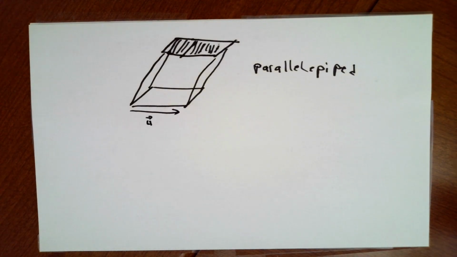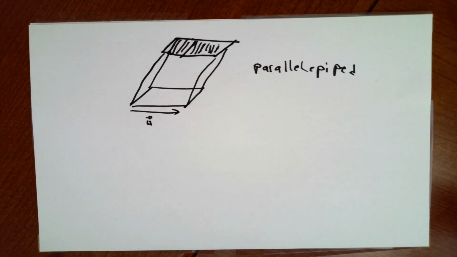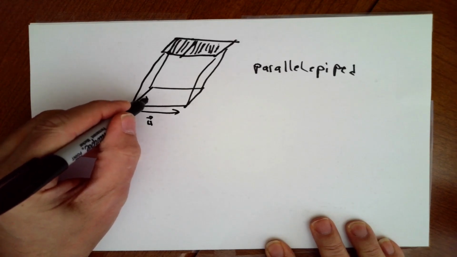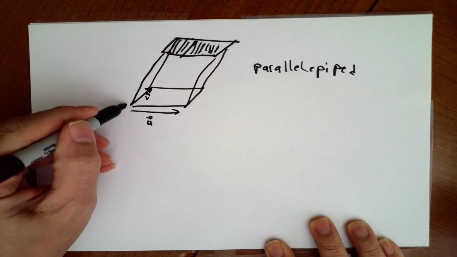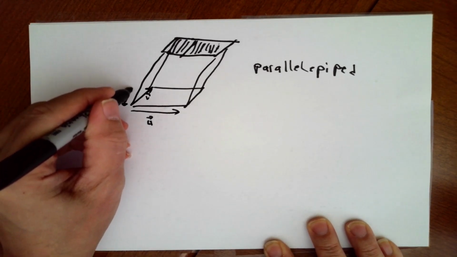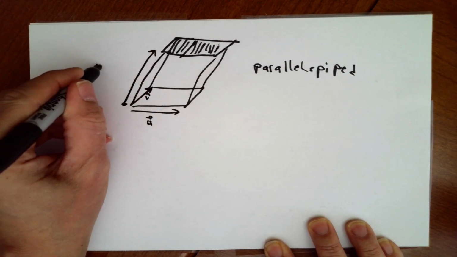I'm going to think of the first arrow that we drew, the bottom edge, as being vector u. To make the base of the parallelepiped, I need to name something else, so I'll call this vector v, and then the vector that connects the corner that u and v emanate from, that leads me up to my clone of the base, I'll call w.